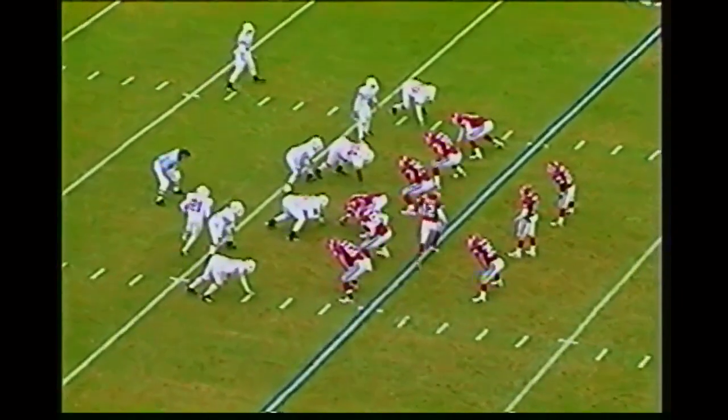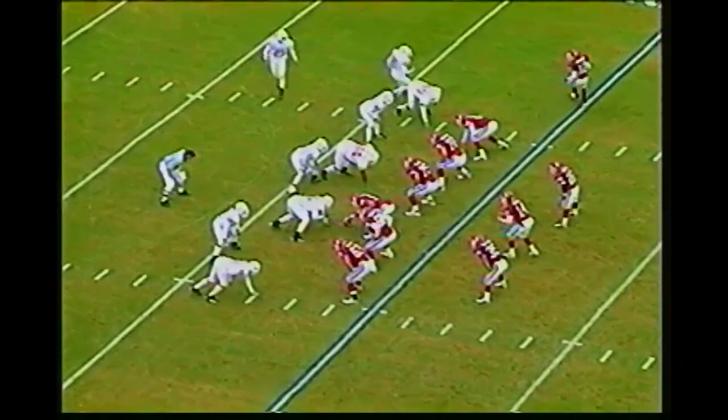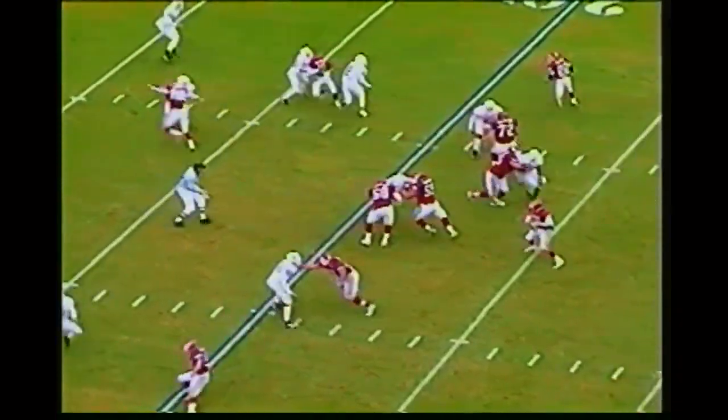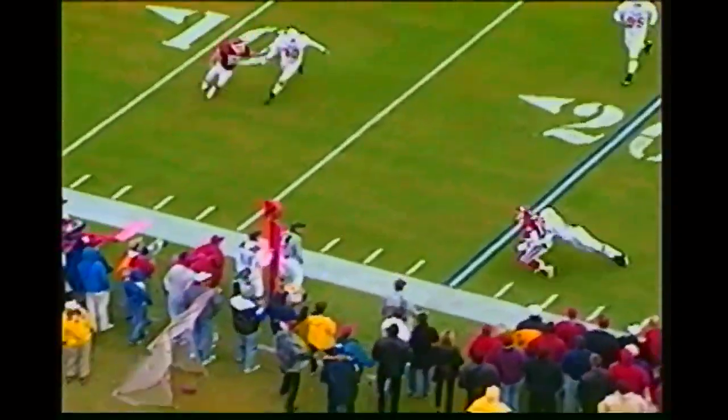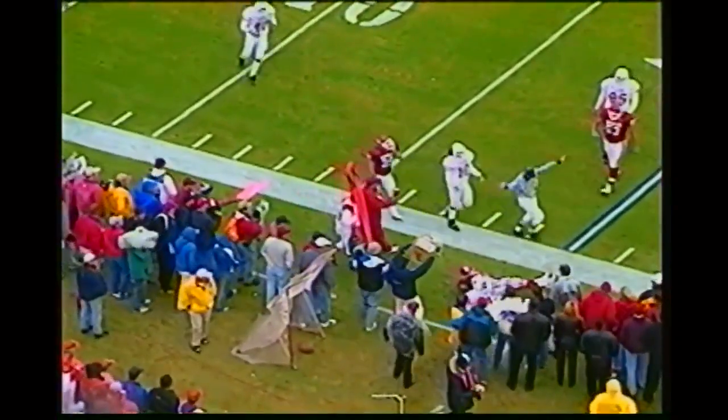In motion, Fagan from left to right. Heupel. 4-man rush. Looks to pass. Can't find anyone. Now looks. Still looking. And will be tackled out of bounds at the 20.